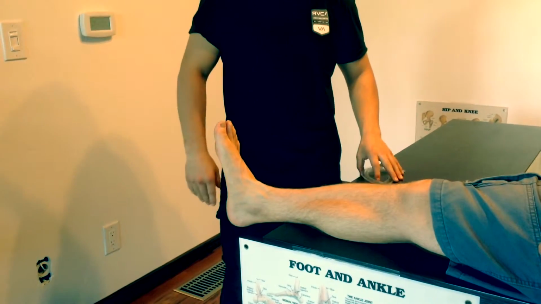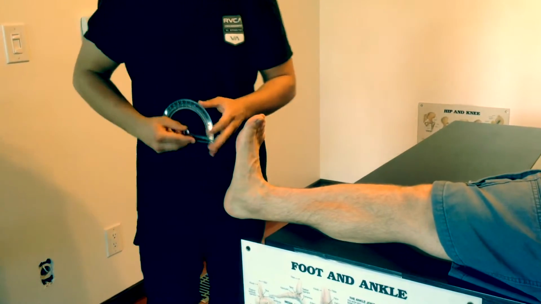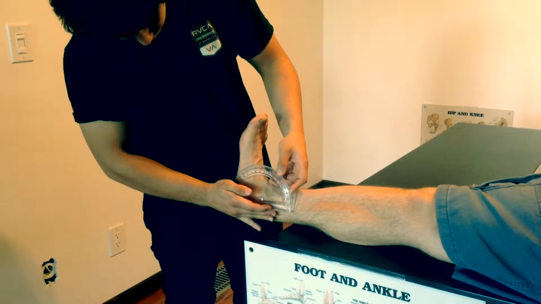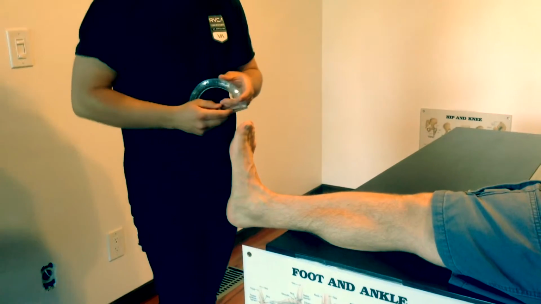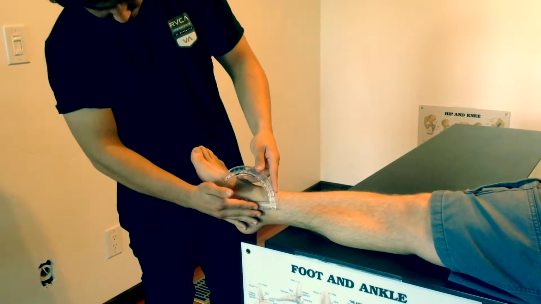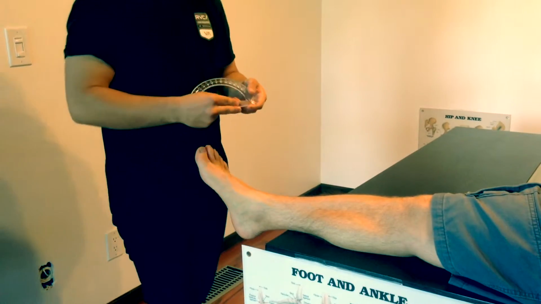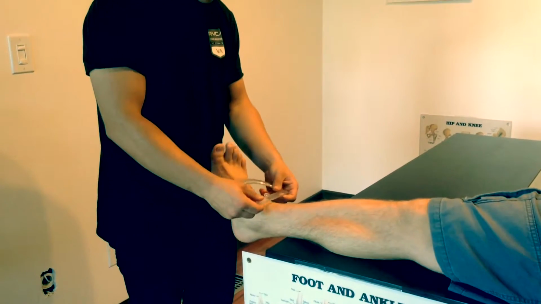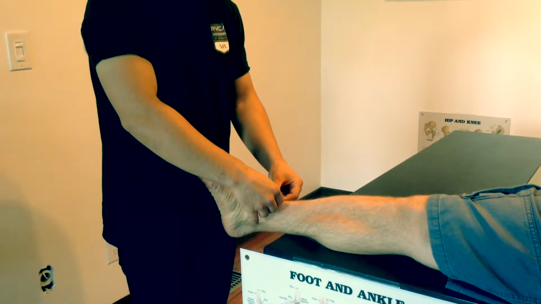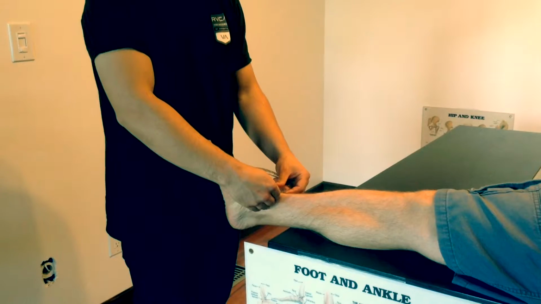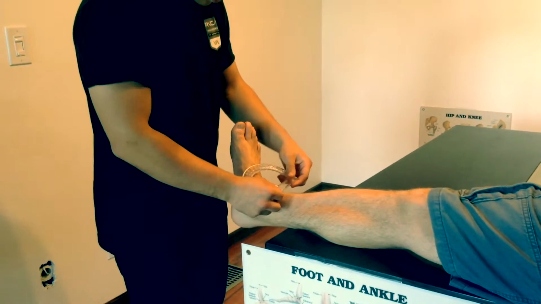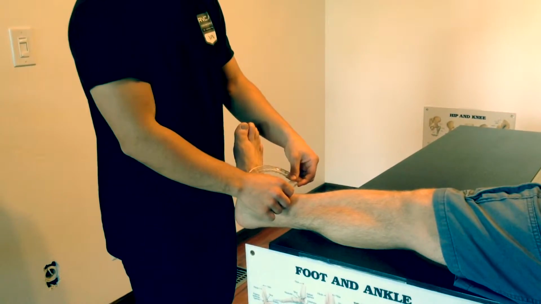Alright, now can I have you dorsiflex? Let's just check the range of motion. That looks about 20, 25 degrees. Can I get you to plantar flex for me? Looks about 40 degrees. Can I get you to invert for me? That is about 20 degrees. Can I get you to evert now? That is about 33 degrees.